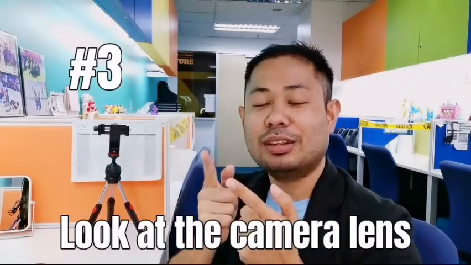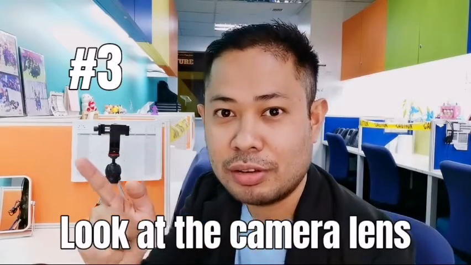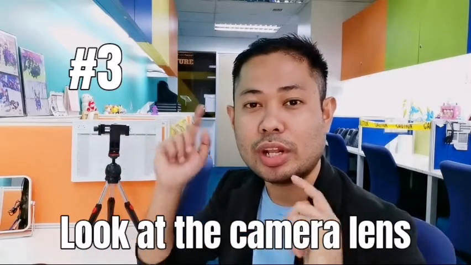So number 3 is look at the lens. I'm looking at the lens right now. So this is how it looks like. This is how I look when I look at the lens, and this is how I look if I look at the frame. Basta kanang cellphone kung ara ka magtan-aw sa imong kaugalingon sa frame, ingana ang naong. Pero if you look at the lens, ingani siya. So always look at the lens.